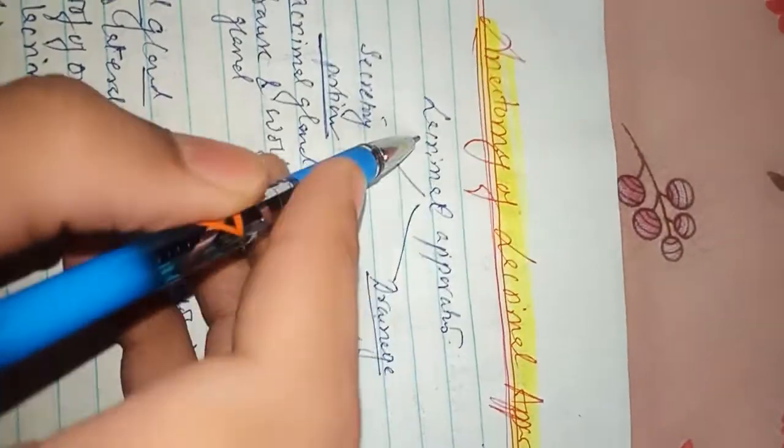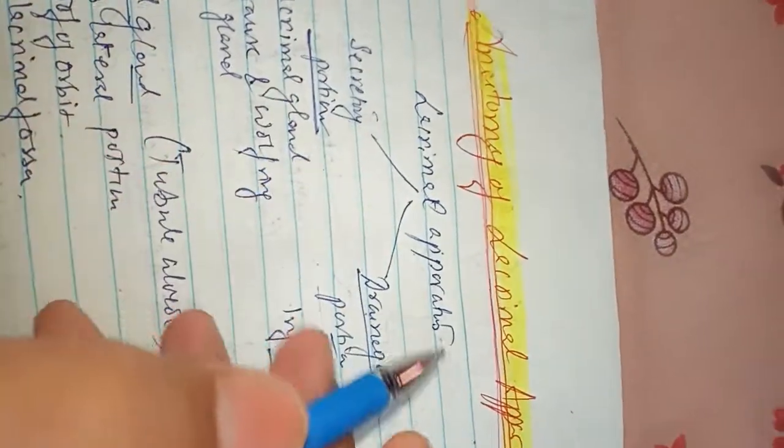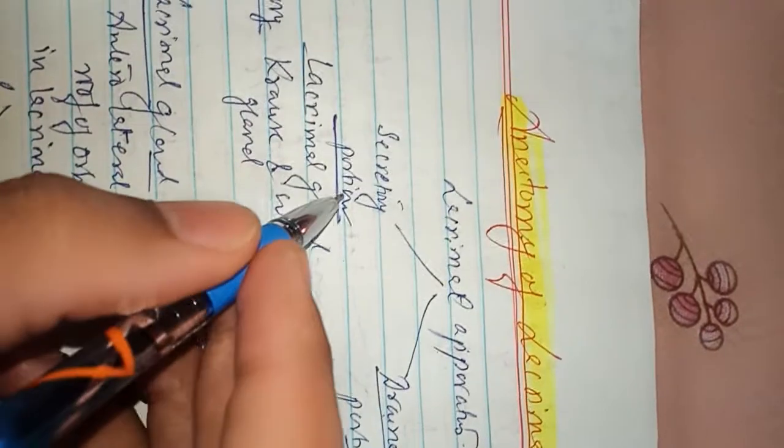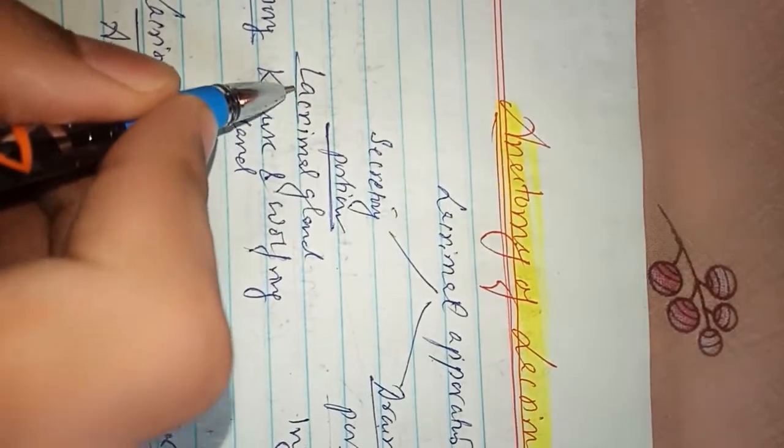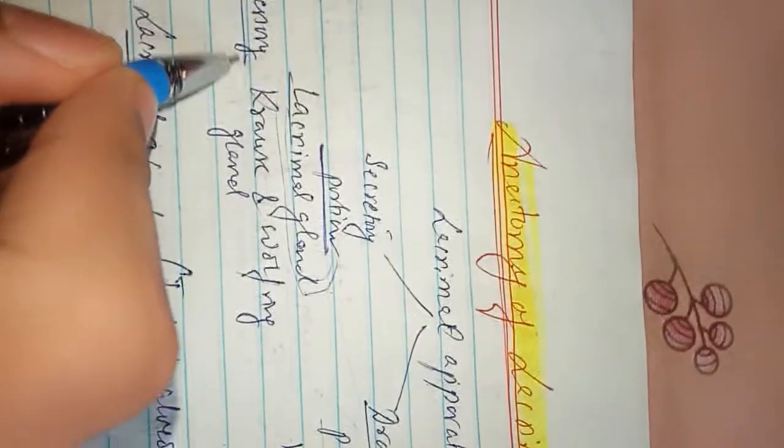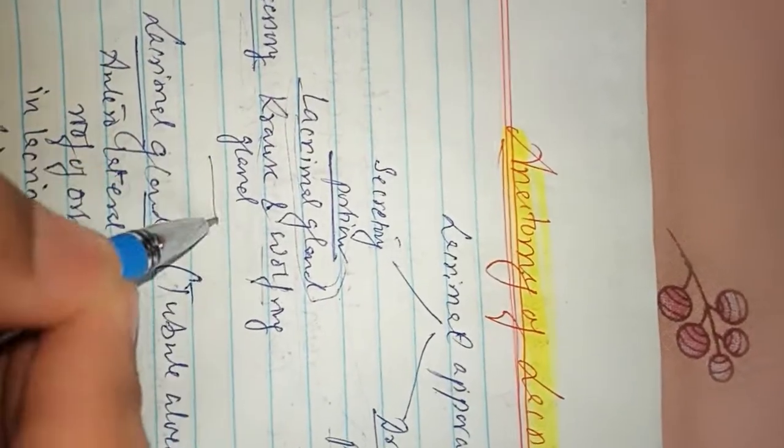Lacrimal apparatus. The lacrimal apparatus consists of a secretory portion and a drainage portion. The secretory portion is composed of the lacrimal gland, which is the main gland of the lacrimal apparatus, and the accessory glands of Krause and Wolfring.